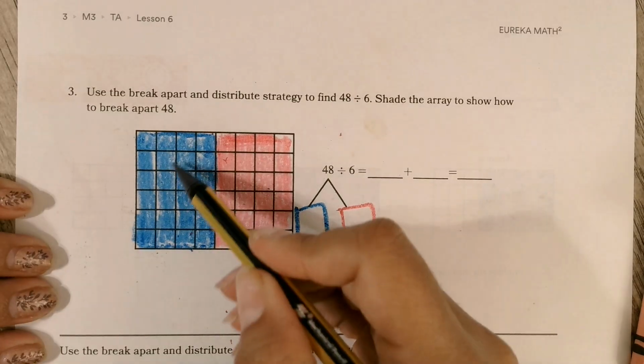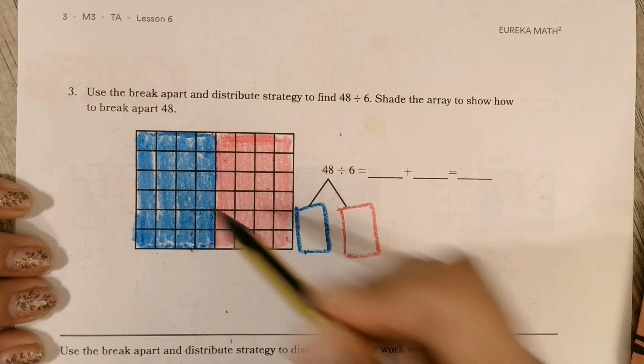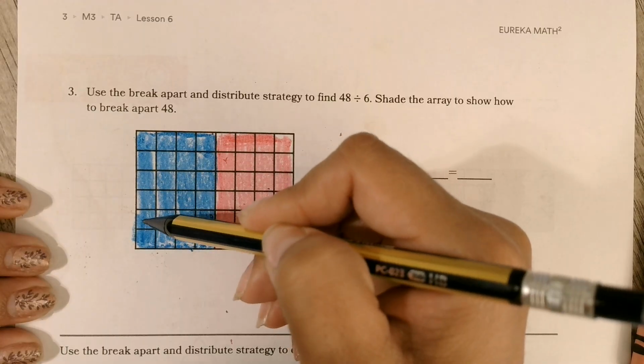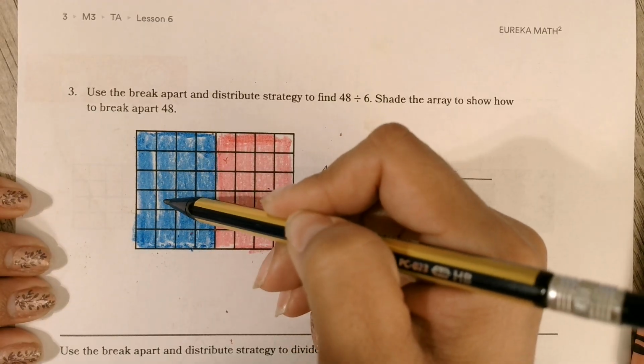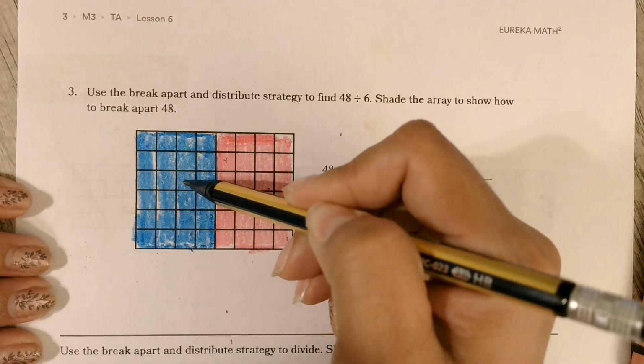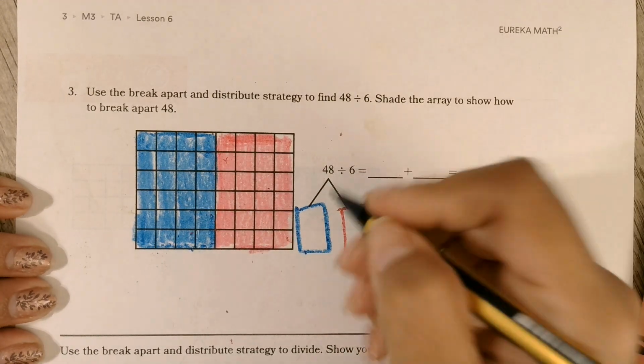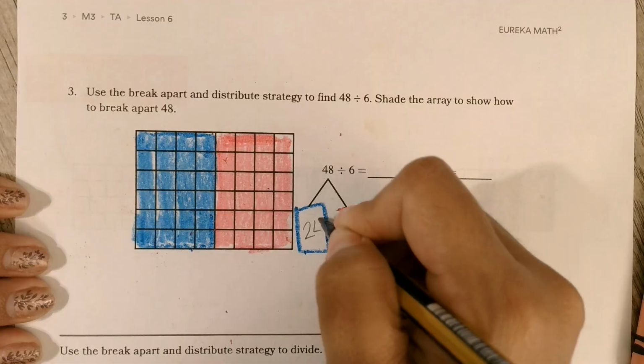So I'm going to count how many blue boxes are in this box, okay? So I'm going to count it. 1, 2, 3, 4, 5, 6, 7, 8, 9, 10, 11, 12, 13, 14, 15, 16, 17, 18, 19, 20, 21, 22, 23, 24. So there are 24 there.